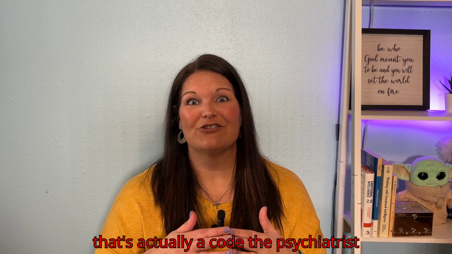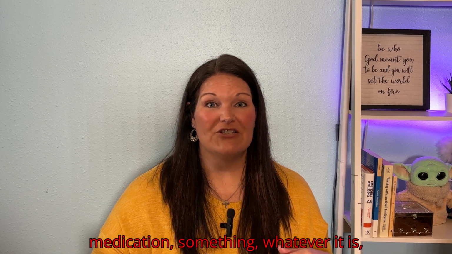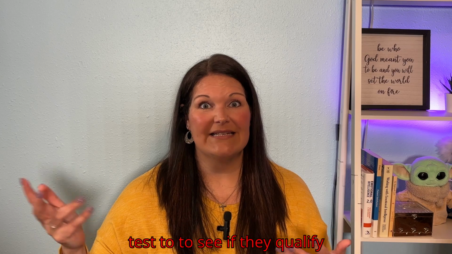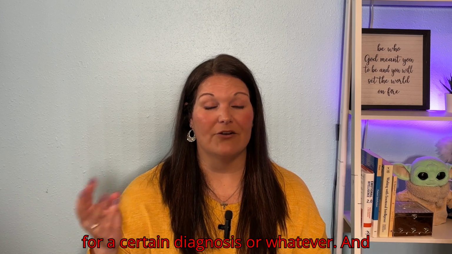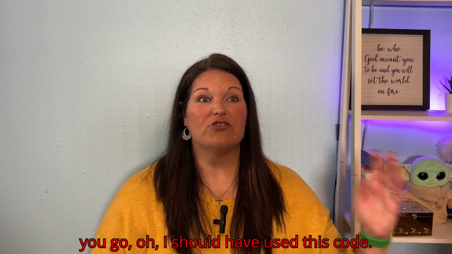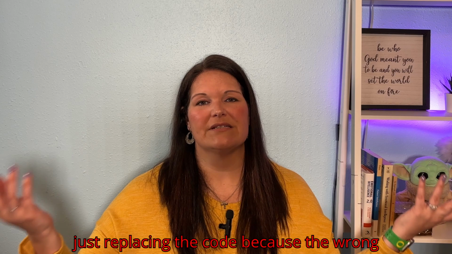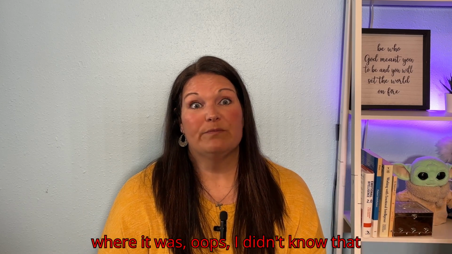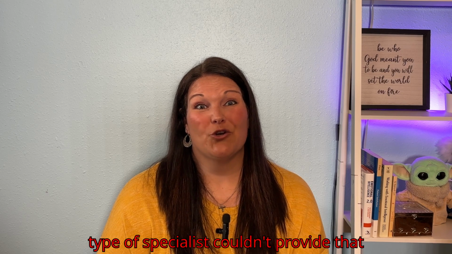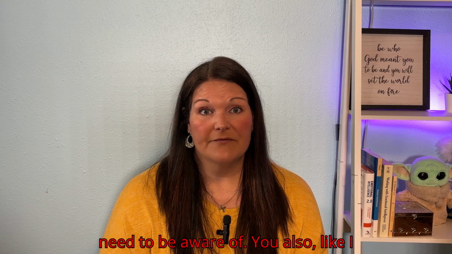So they'd be like, this code. And then you go, oh, shoot, that's actually a code the psychiatrist should have used for a med check or a medication test to see if they qualify for a certain diagnosis or whatever. And you go, oh, I should have used this code. Usually it's an easy fix where you're just replacing the code because a wrong one was used. But there have been times where it was, oops, I didn't know that type of specialist couldn't provide that type of care. It's something you really need to be aware of.